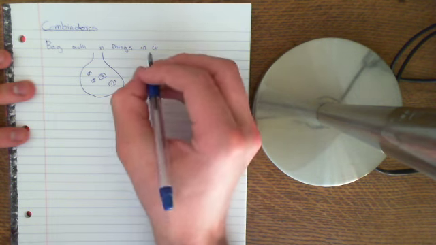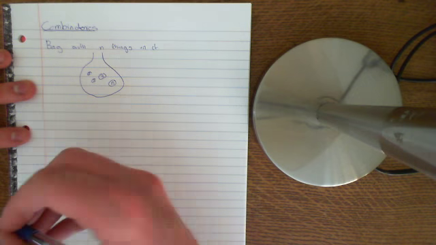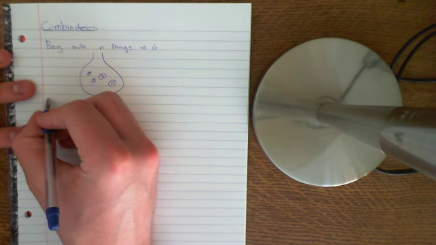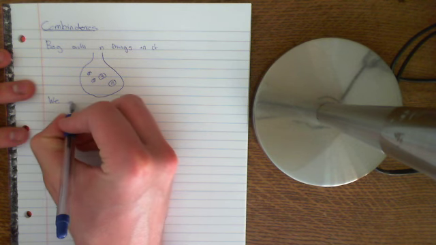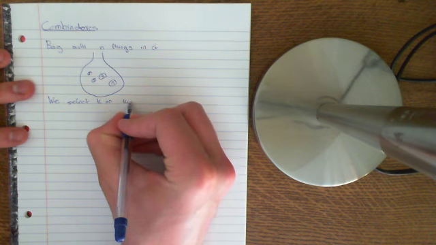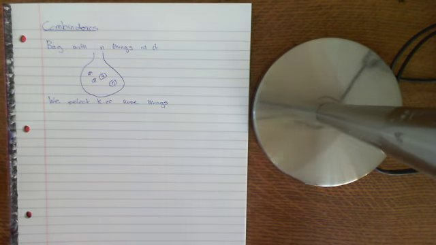So this is the first question. We select k of these things, and what we want to know basically is how many different ways are there of doing that.